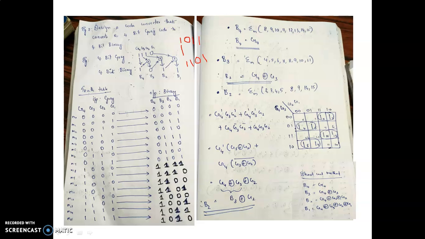Okay, or there is another shortcut method for this. That is, the first step in this design procedure is that you have to prepare a truth table. So the truth table input will be gray code and the output will be binary. Your gray code, since it is 4 bits, you'll be having 2 raised to 4, 16 combinations of inputs, 0 0 0 0 to 1 1 1 1. And as the binary, you have to convert every input into the corresponding binary. So there is another shortcut method for how to convert this gray to binary.